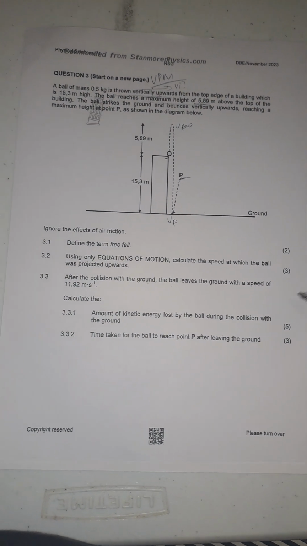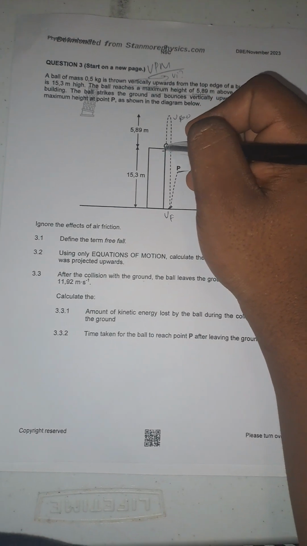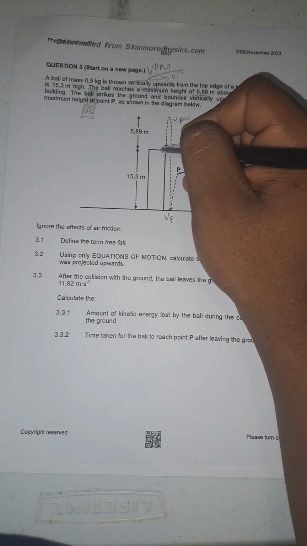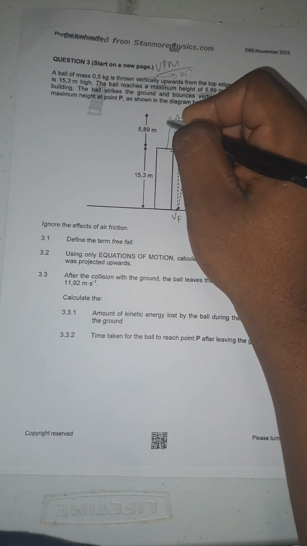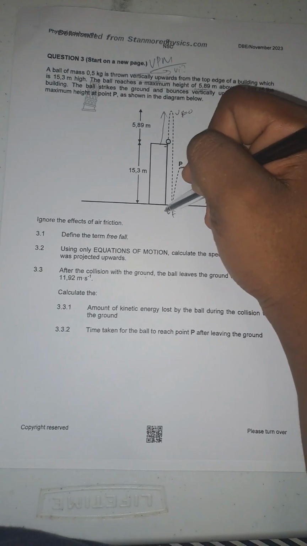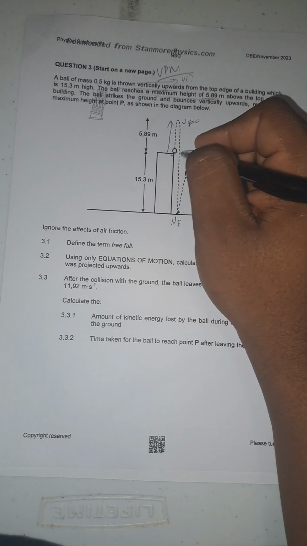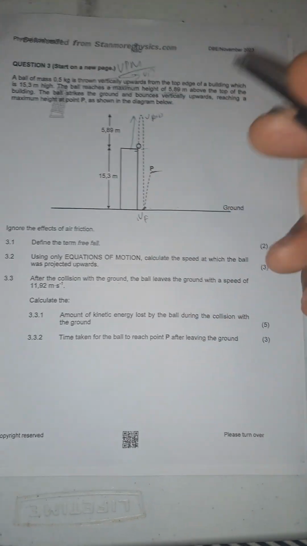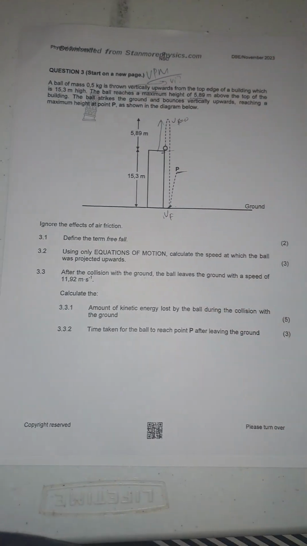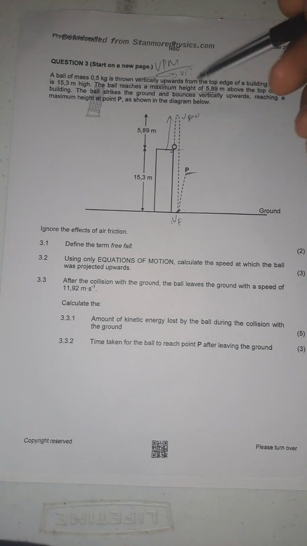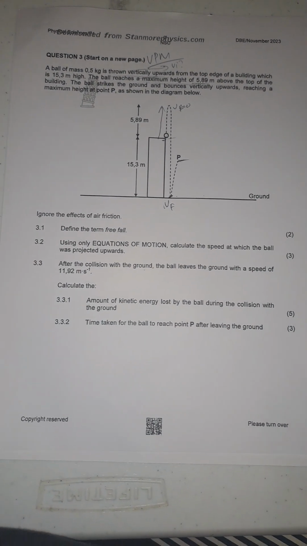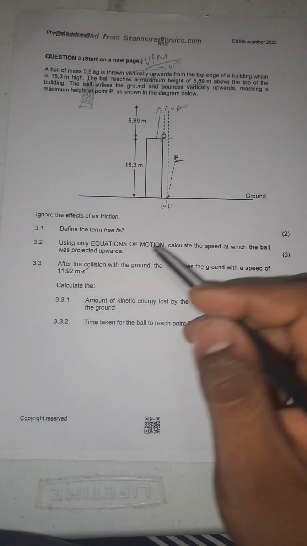This is the first point it was projected from, then it went upwards, returned to the ground, and bounced off again. You can see this is the very same point of projection. So you project a ball upwards, the ball passes the point of projection, and then it bounces again.